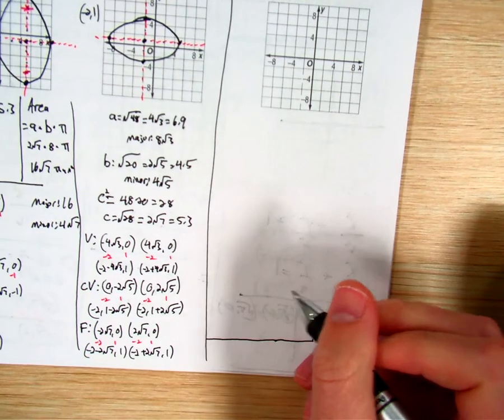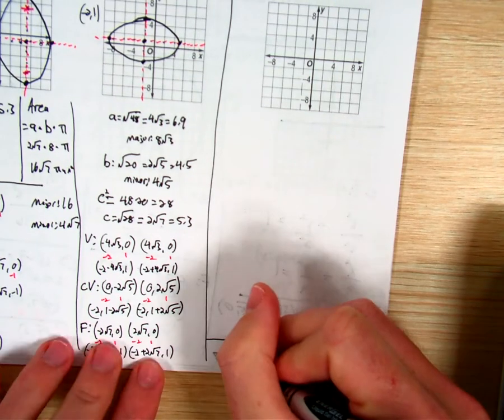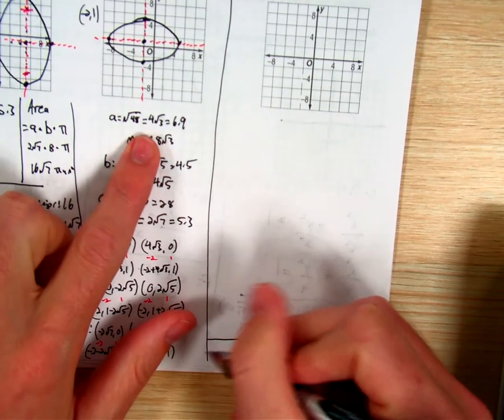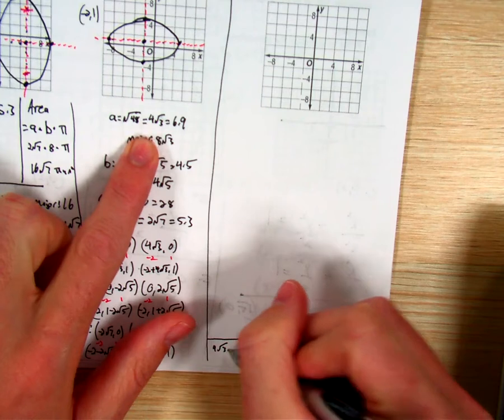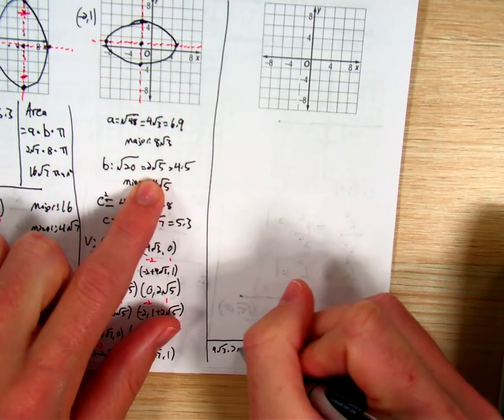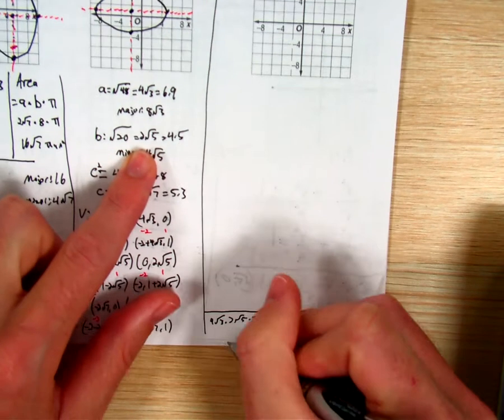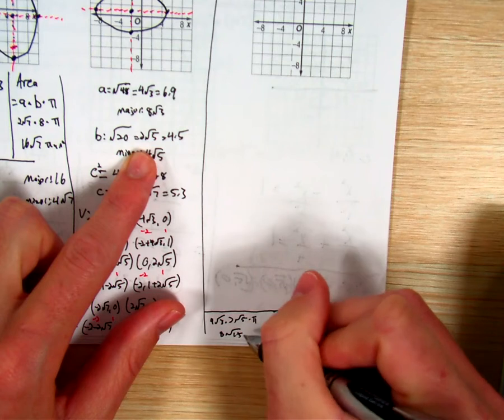Our area, A times B times pi. We'll have 4 radical 3 times 2 radical 5 times pi. We'll have 8 radical 15 pi.